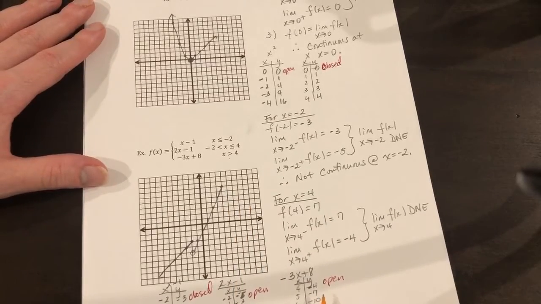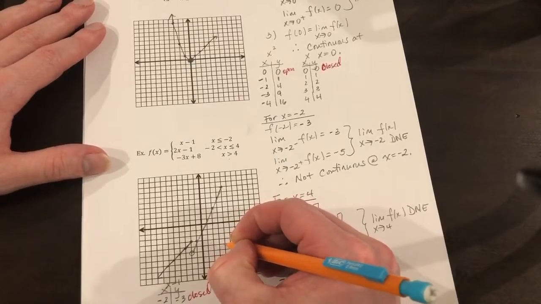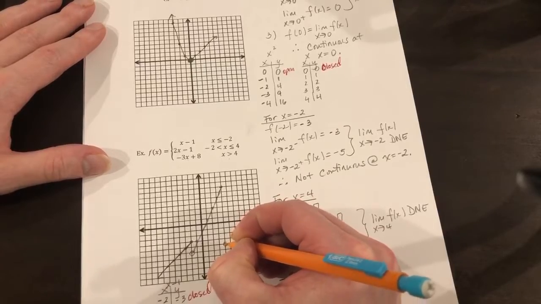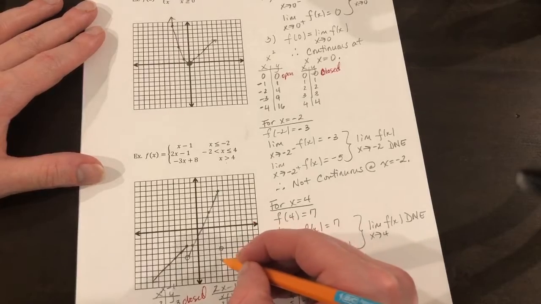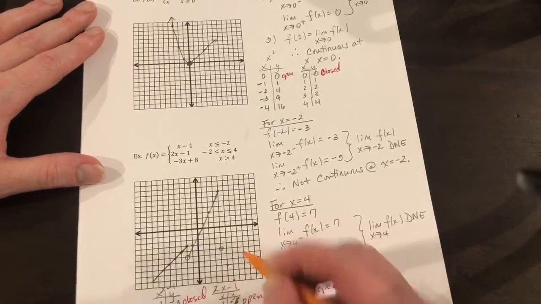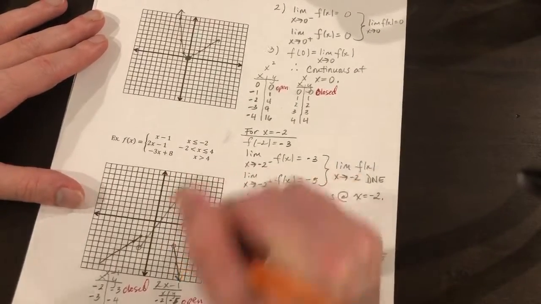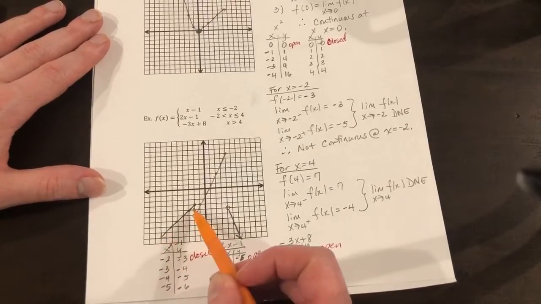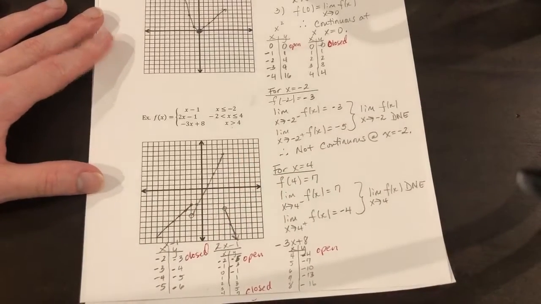And then we're going to go through and 4, negative 4. 1, 2, 3, 4 is going to be open. And we're going to go down 3 over 1, 3 over 1. So it looks something like that. And as you can tell, there's going to be 2 breaks in the graph. The limit doesn't exist right here. Doesn't exist right there. That's called a jump discontinuity.